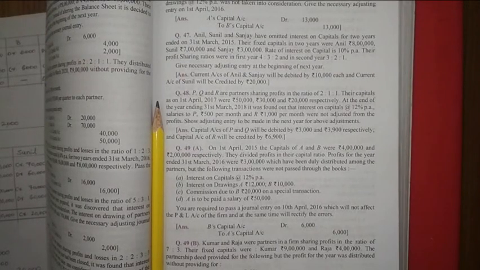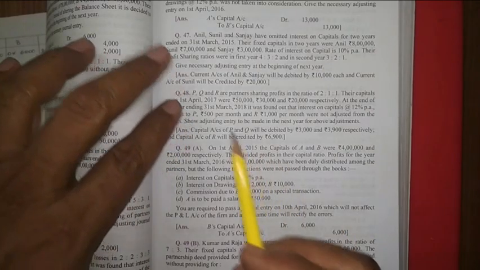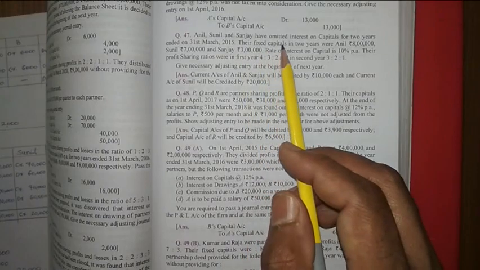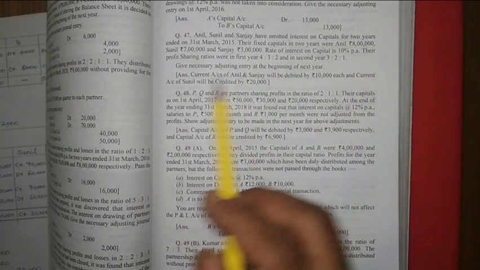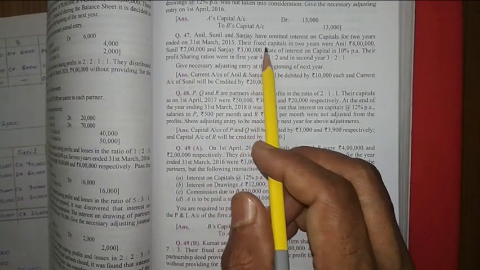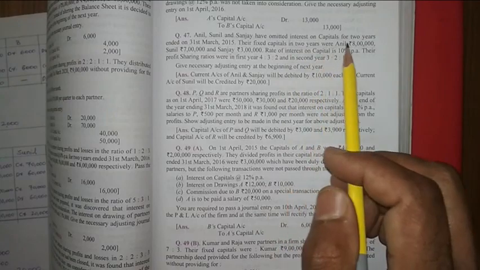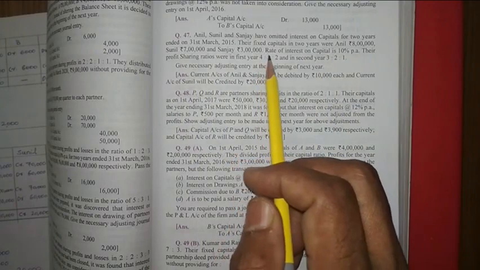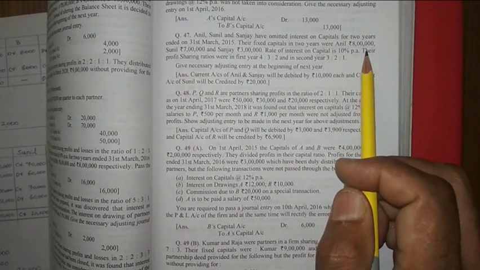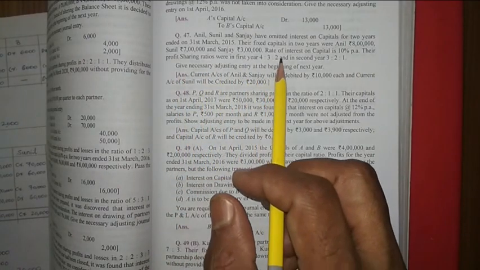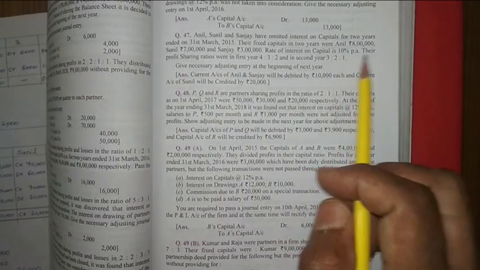Our next question is 47. Okay, listen to that question 47. Anil, Sunil and Sanjay have omitted interest on capital for 2 years ended on 31st March 2015. Their fixed capitals in 2 years were Anil 8 lakh, Sunil 7 lakh and Sanjay 3 lakh. Rate of interest on capital is 10% per annum. Their profit sharing ratio was in the first year 4:3:2 and in the second year 3:2:1.